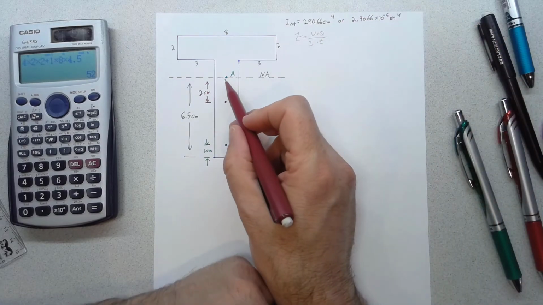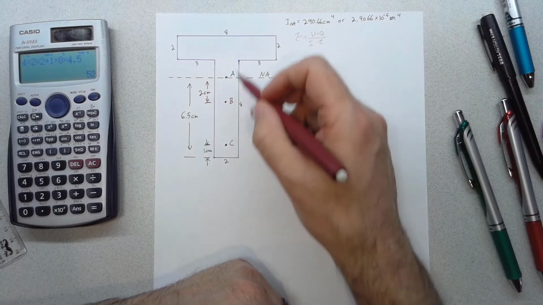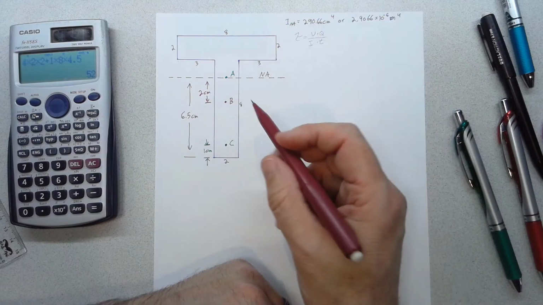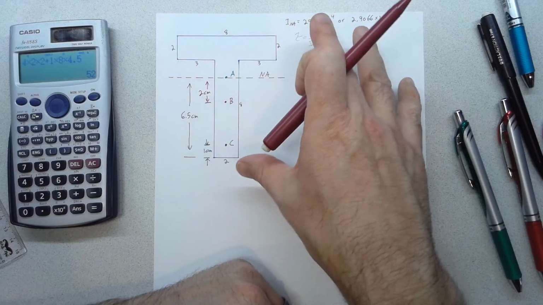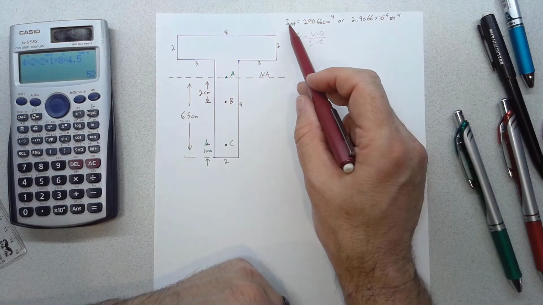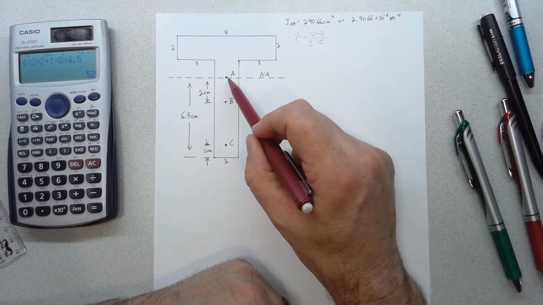Okay, so this T section, we found a composite neutral axis. It shifted up from the original neutral axis if we looked at a large rectangle. Again, if you don't remember how to do that, go back and look at the first video about centroids and then the second video about finding the moment of inertia about that centroid, because the centroid represents the neutral axis.